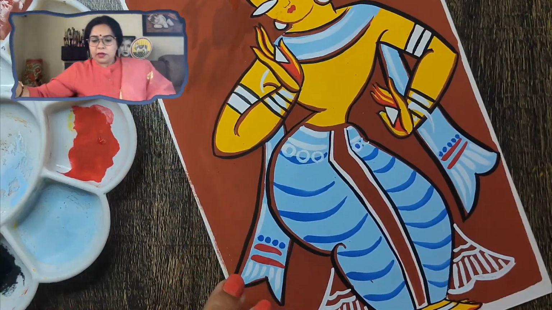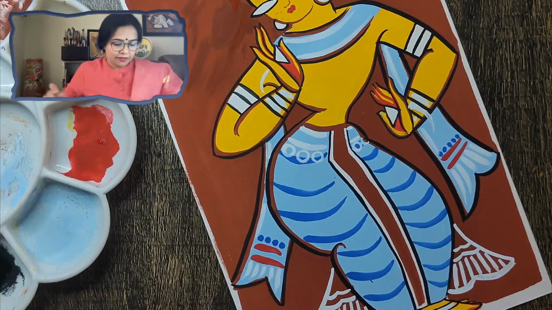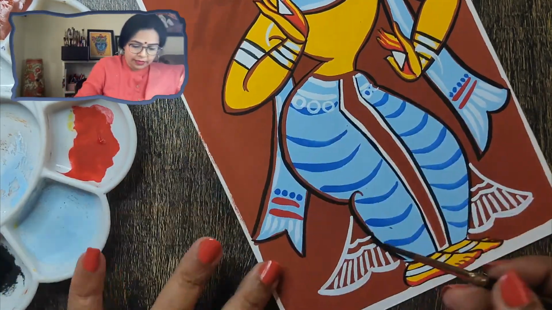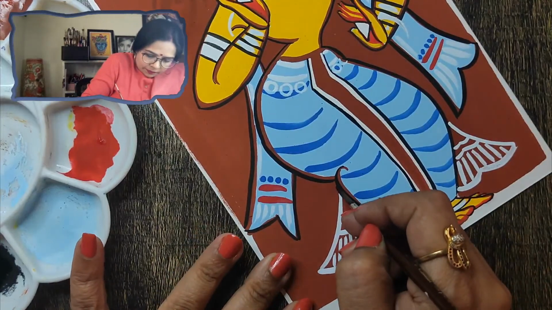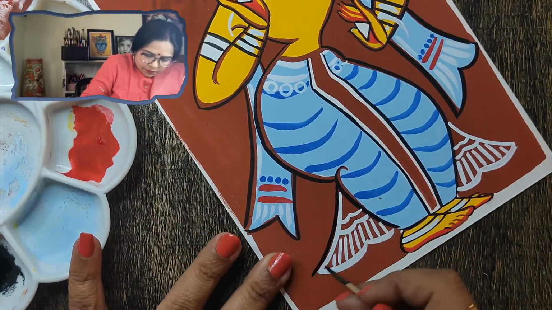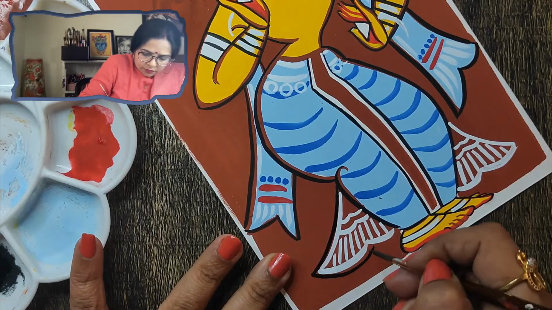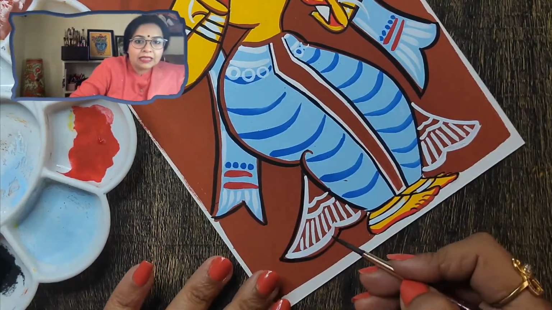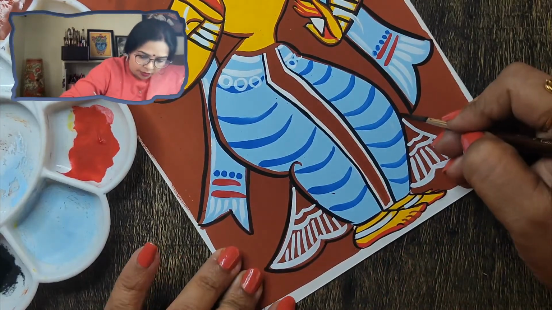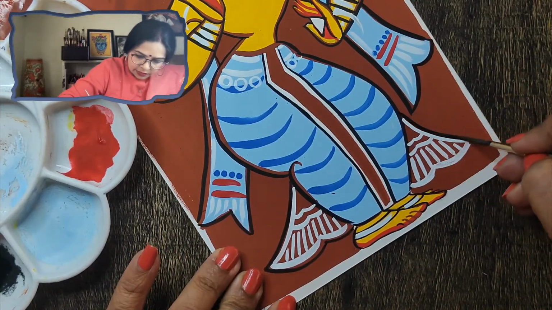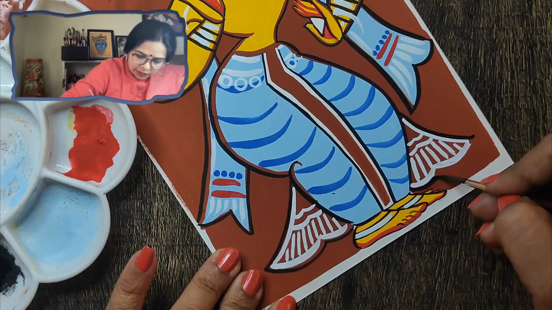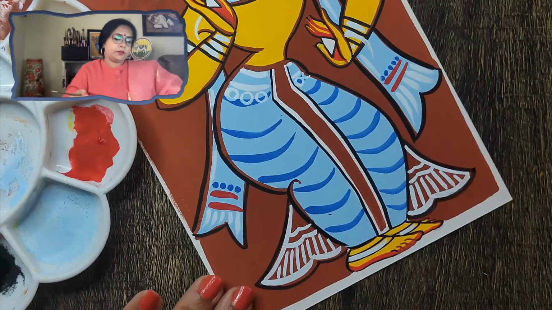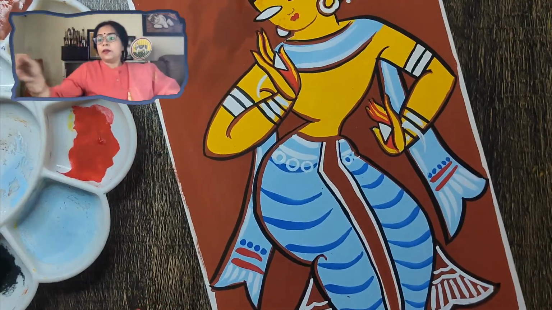So this is our picture. Only one thing is left here, the black outline, which I will be doing. Right now this area has dried a little. You need not outline it. So if in case the spacing is there, it's okay. You will see that in his paintings also. There we go. We are done with this.